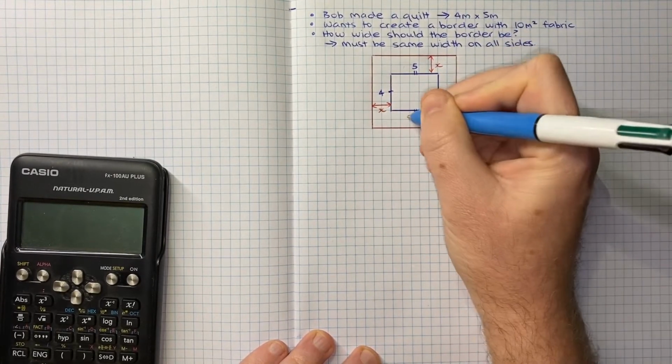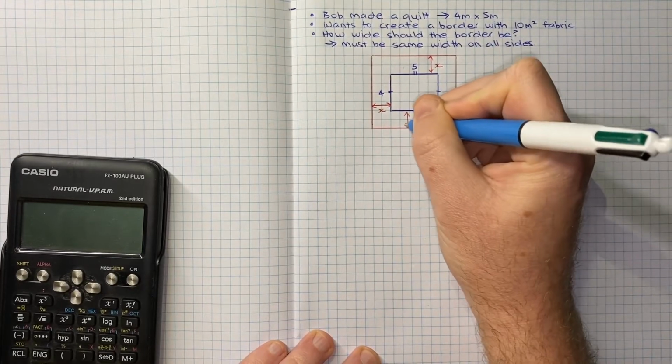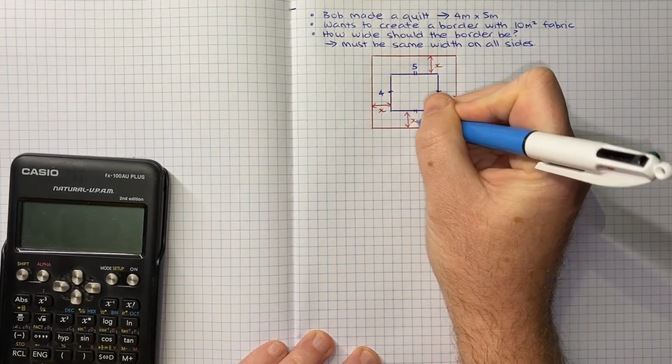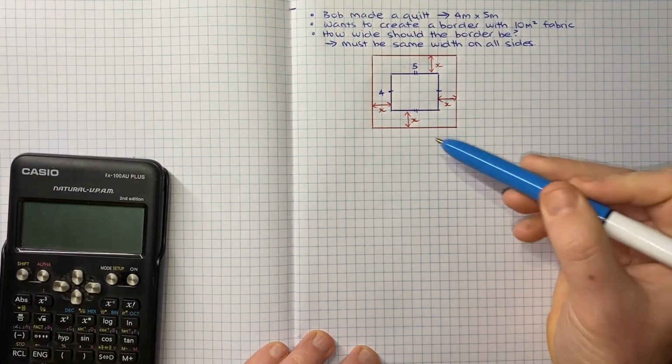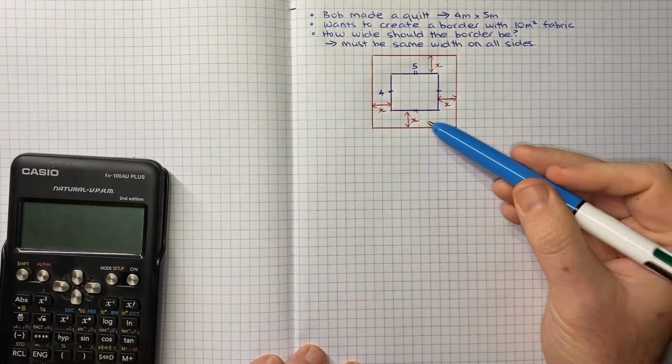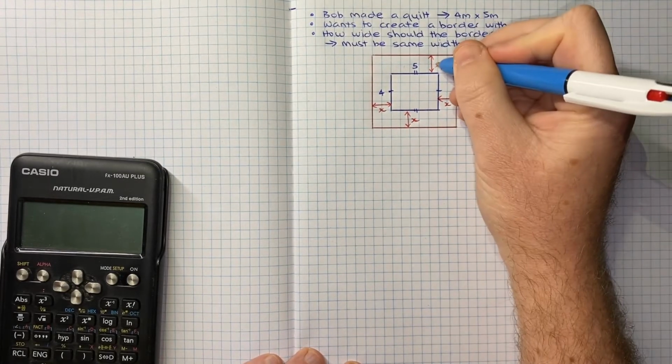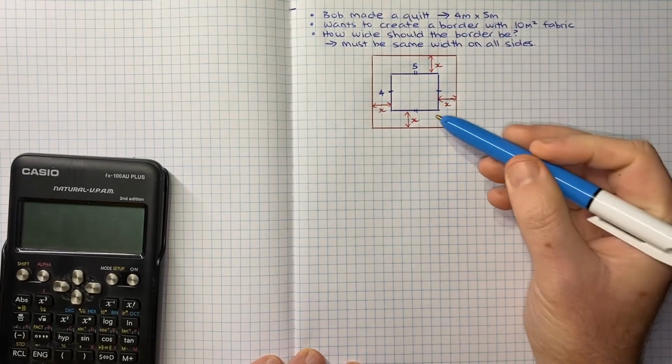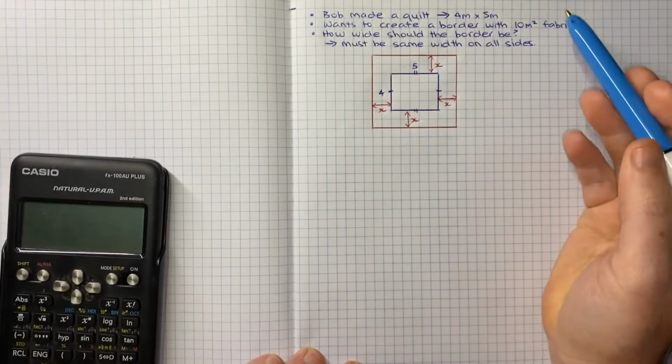So we might as well give them all the same letter if they're eventually going to get the same number. And so now the next question is, how can we work out what x should be? Basically that's our question. What is x?